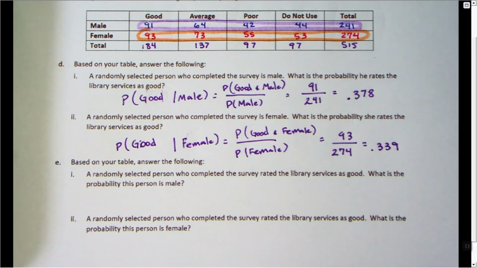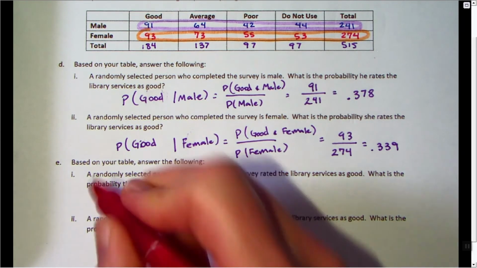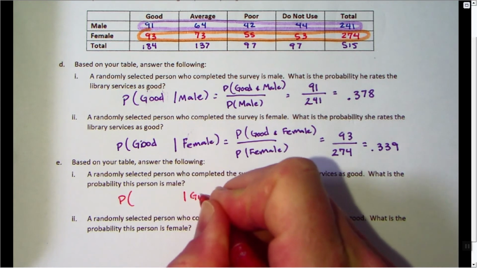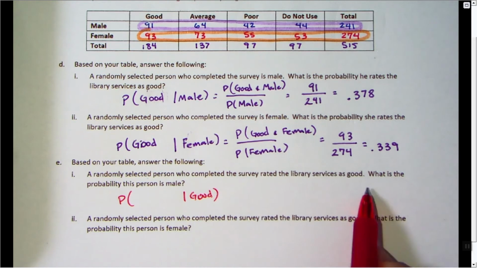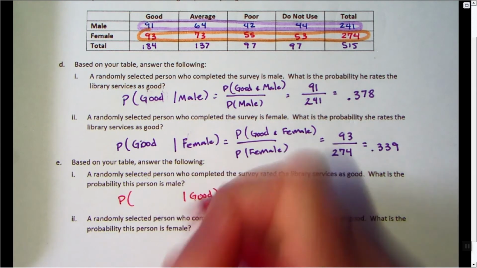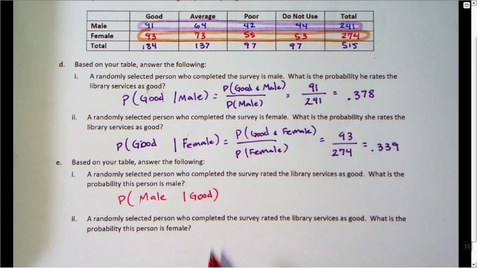Let's go the other direction, which may seem very similar, but it's not. A randomly selected person who completed the survey rated the library as good. So now it's the probability given that it's good. What is the probability that this person is male? If I know they rated it as good, what's the chance that they are male?